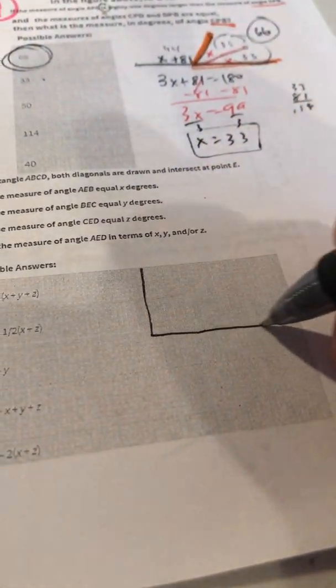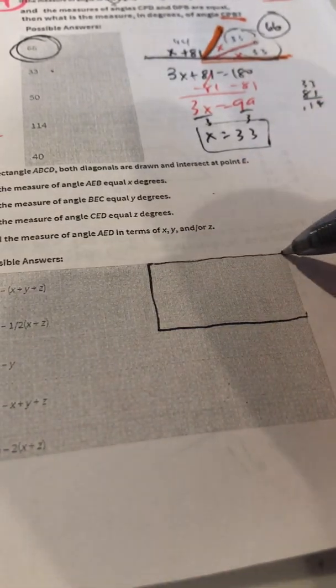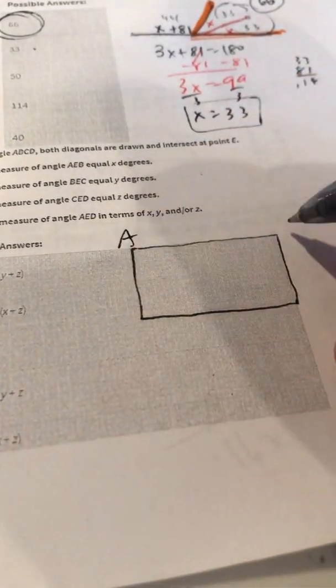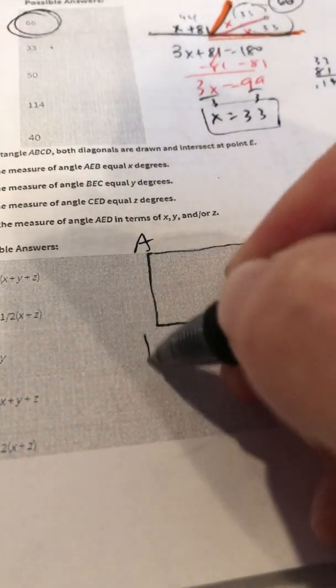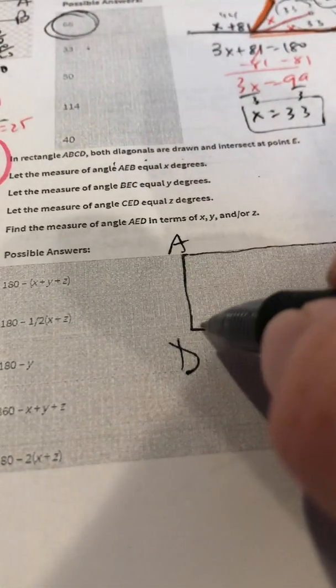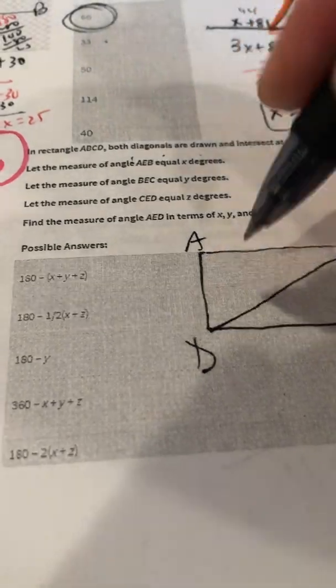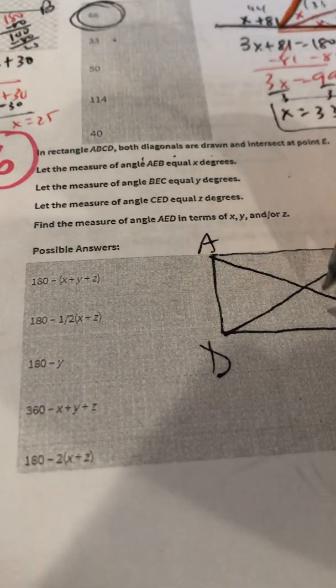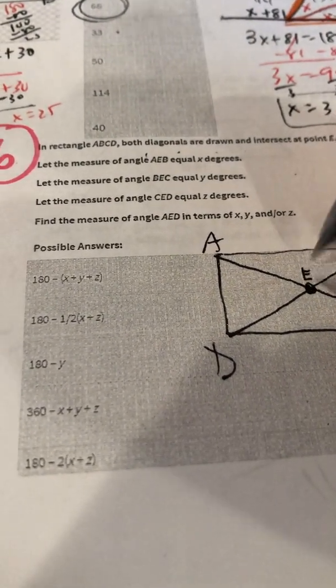Okay, last one on this side. It says we have a rectangle ABCD. So I'm just going to use this guy to help me. So A, B, C, D. It says both diagonals are drawn and intersect at point E. So diagonal means across from corner to corner. And it says it intersects at point E.